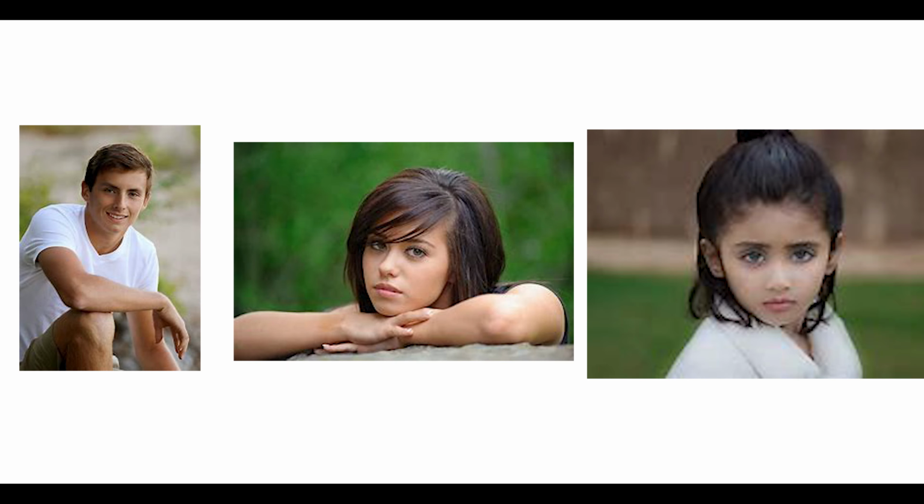Suppose you want to shoot portraits and you bought a wide angle lens, then you're not going to get a better quality portrait shot. For a better quality portrait shot, you need a prime lens, and a prime lens like 50 millimeter or 70, 75 millimeter will give you a better result.